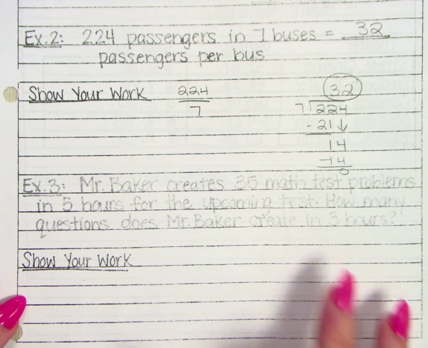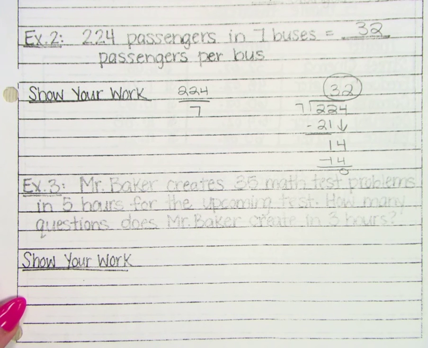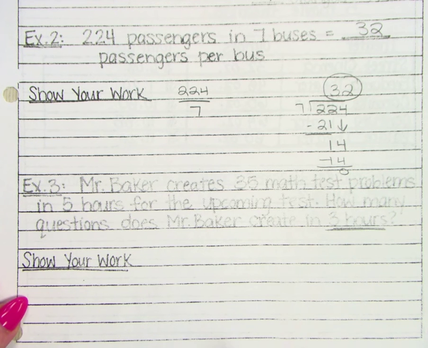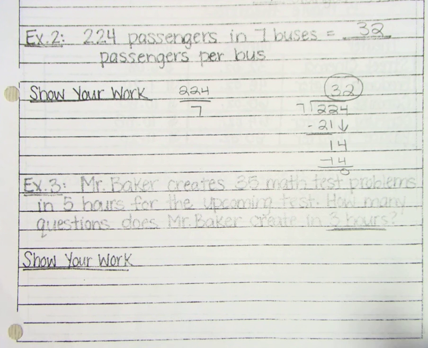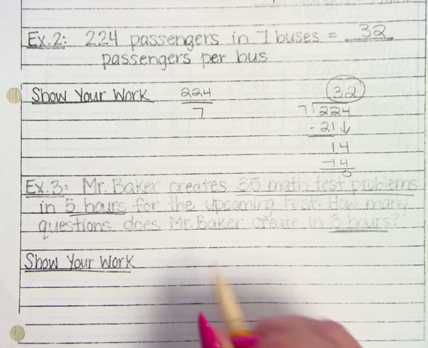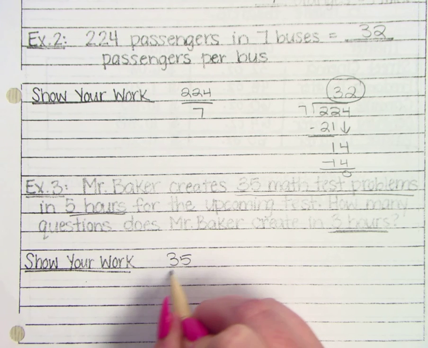Mr. Baker creates 35 math test problems in 5 hours for the upcoming test. How many questions does Mr. Baker create in 3 hours? So first of all, we're looking at 3 hours here instead of 1. We're not looking for a unit rate. We are still looking at a rate though. So our steps are the same. We write that ratio as a fraction, 35 math test problems to 5 hours. So 35 to 5.